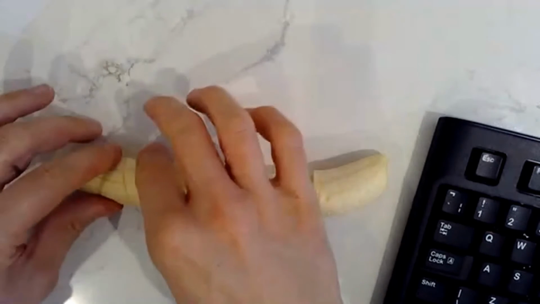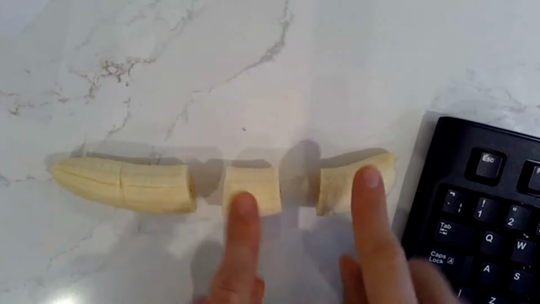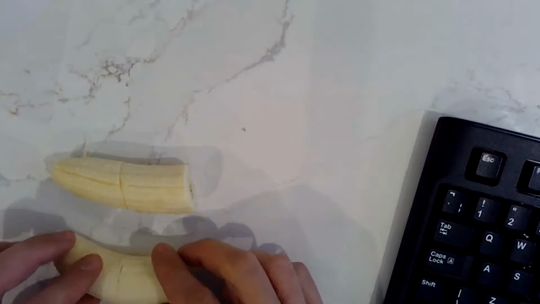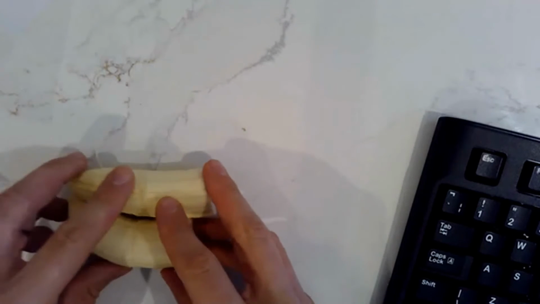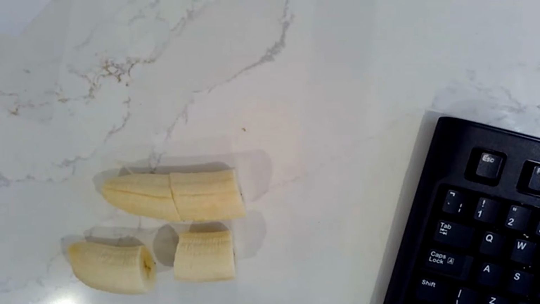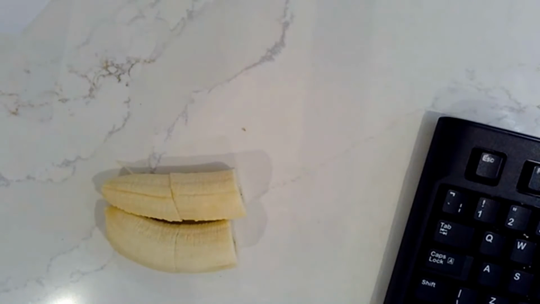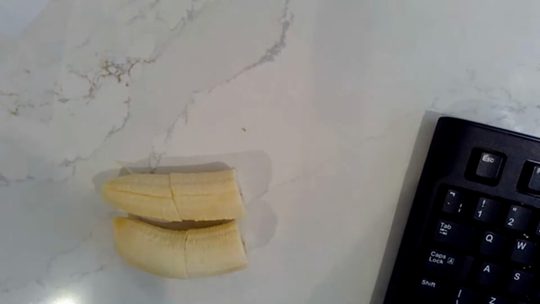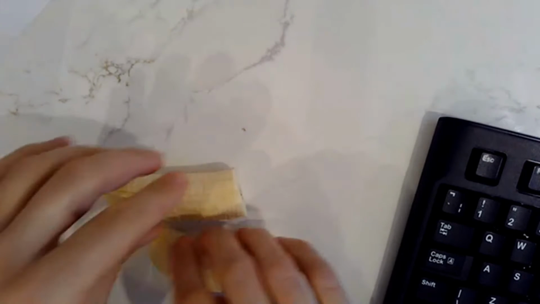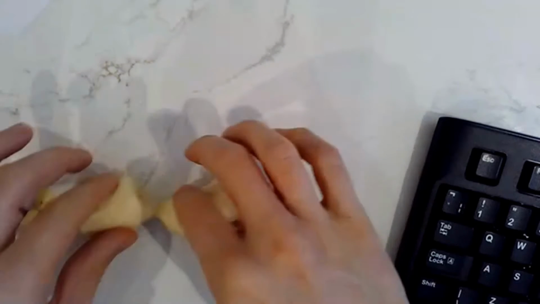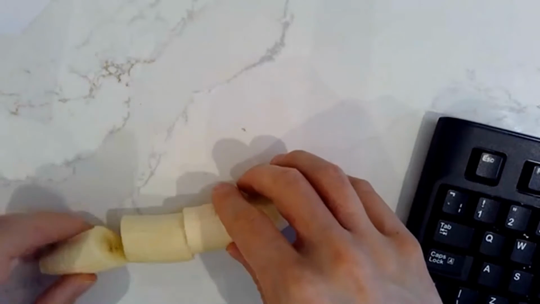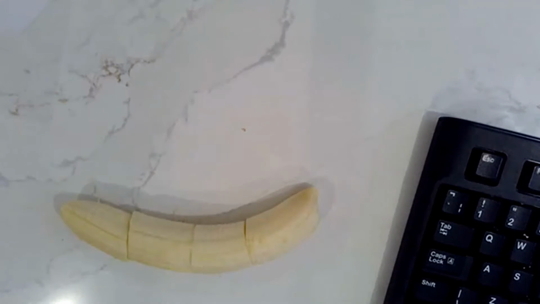But let me put these back together to make 1/2. But I'm going to keep these as my 2/4. And you can see here that the 2 quarters, if I'm bringing it over this way, 2 quarters are equal to 1/2. They are equivalent fractions. And then we also know that my 4 quarters equals 1 whole. And there we are. My banana is all back together.